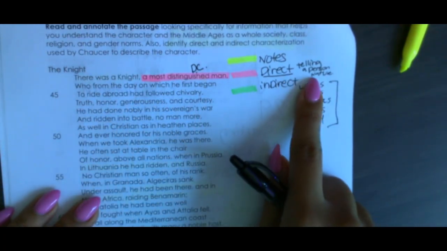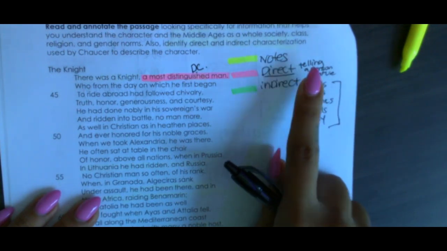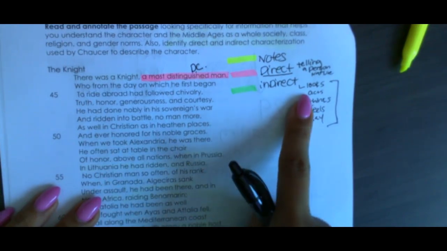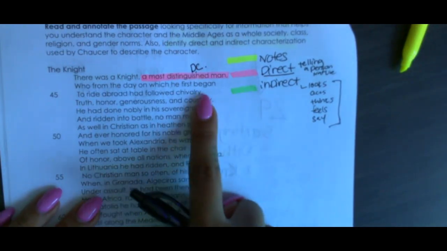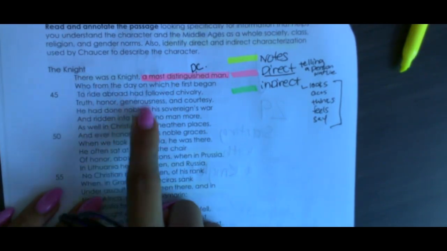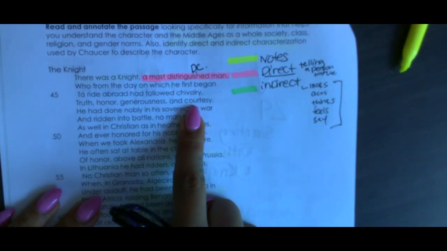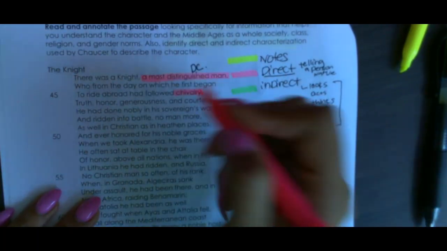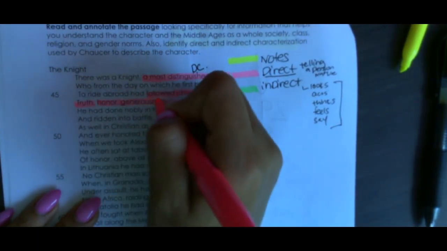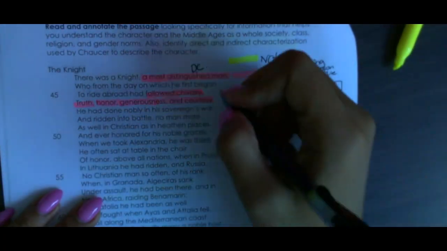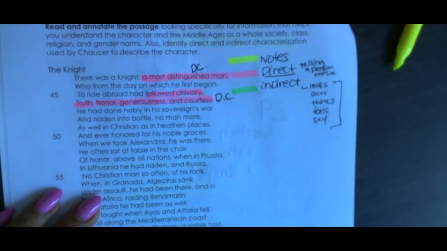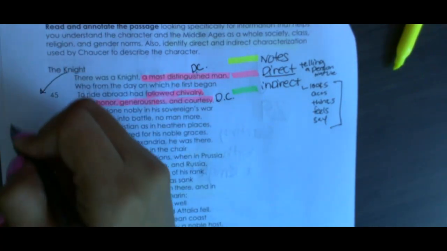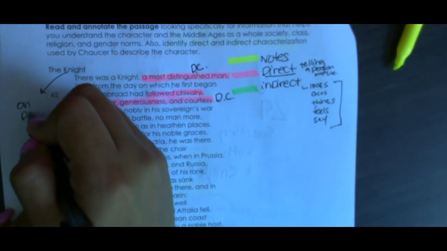Is this telling a person's nature, virtue, personality, directly saying it? Chivalry, generous, honor, truth? Or do you feel like this is explaining what he thinks and feels and says and looks like? Would you say that this is direct or indirect? Definitely direct, right? They're directly telling us the man follows chivalry and truth and honor and generousness and courtesy. They are very directly characterizing this guy. So this is definitely the vibe we would expect of the knight, right? So it seems on point so far for his characteristic.